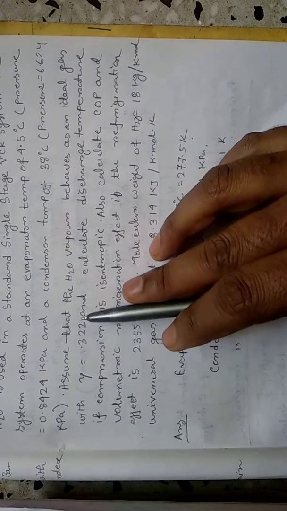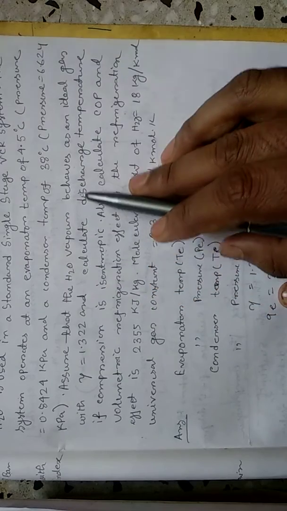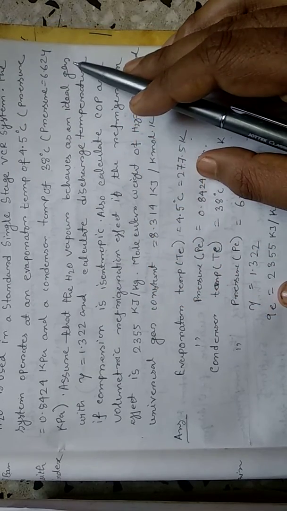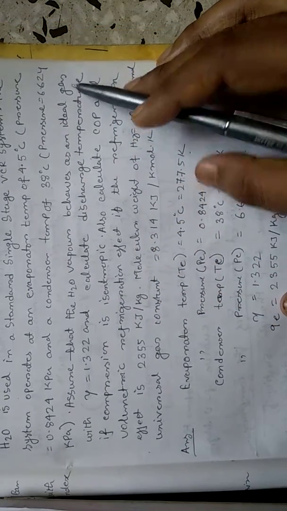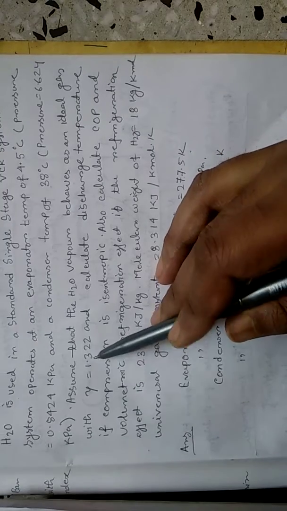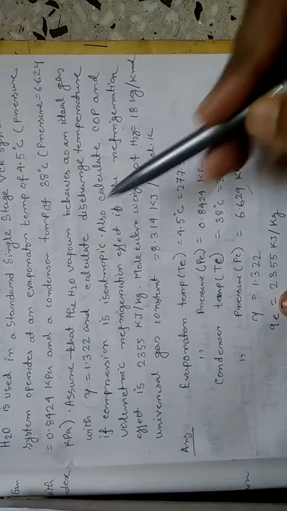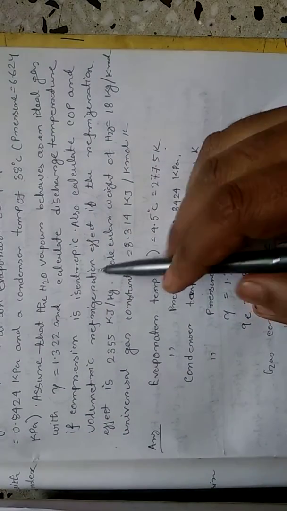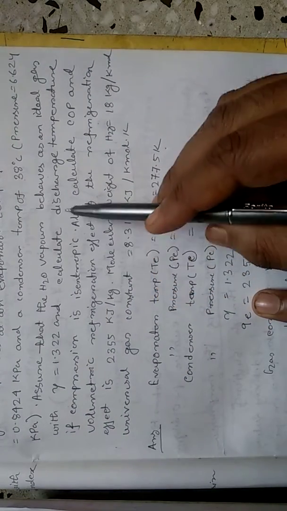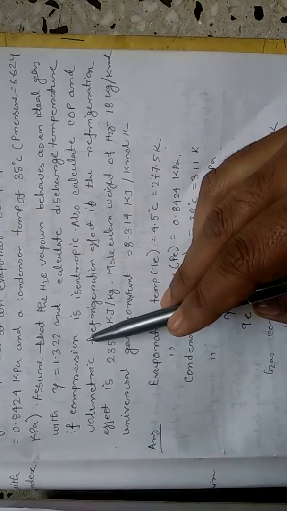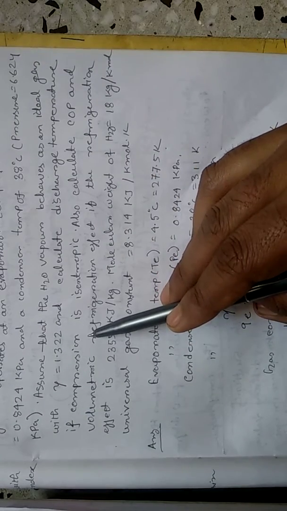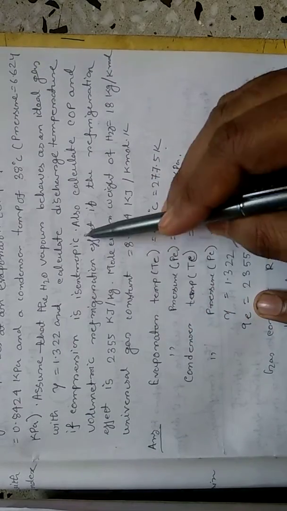Assume that the water vapor behaves as an ideal gas, with gamma, the specific heat ratio Cp by Cv, equal to 1.322. Now you have to calculate the discharge temperature of the compressor, TD, if the compression is isentropic.